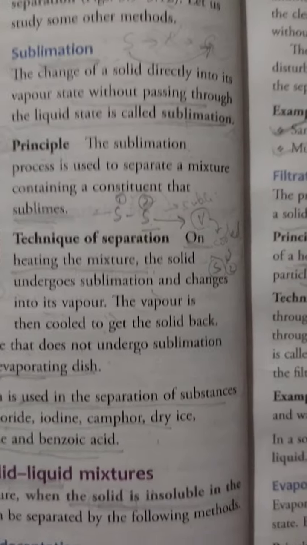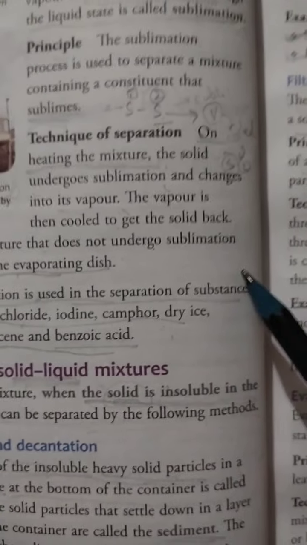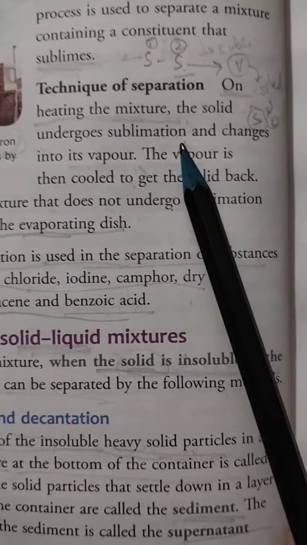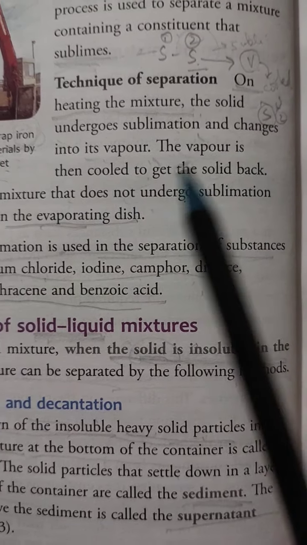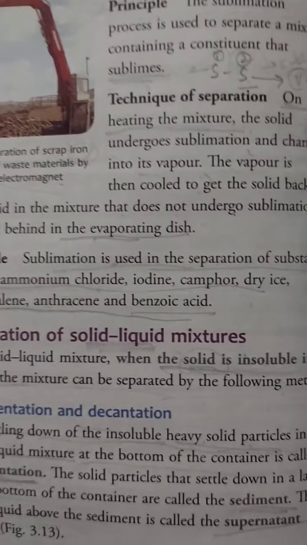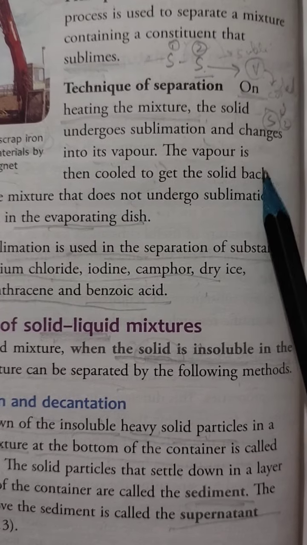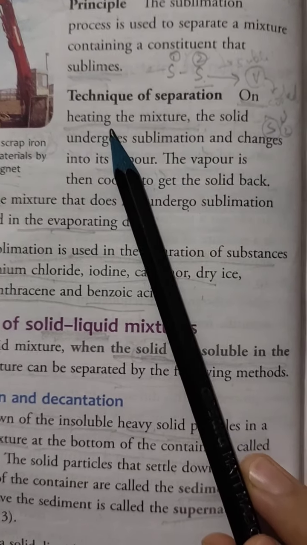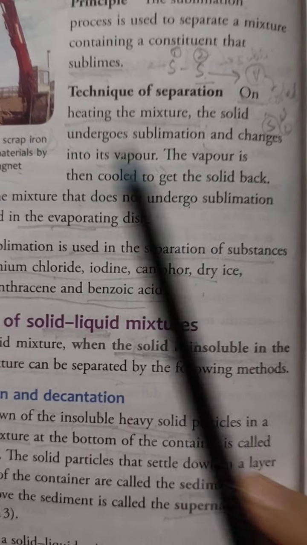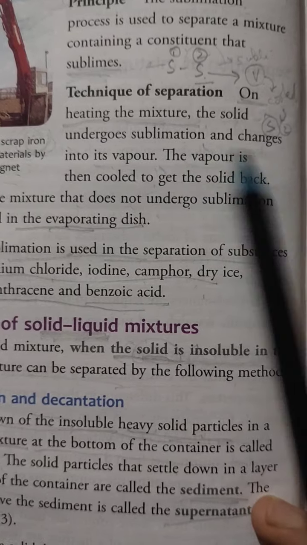Now what is the technique of separation? On heating the mixture, the solid undergoes sublimation and changes into its vapor. The vapor is then cooled to get the solid back. What happens when the solid mixture is heated? One of the solids undergoes sublimation and it changes into its vapor.